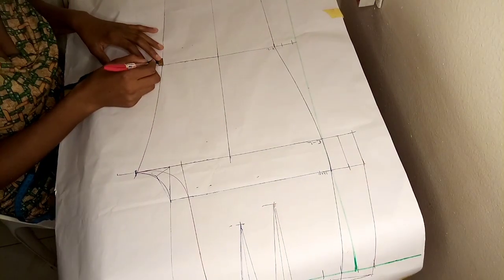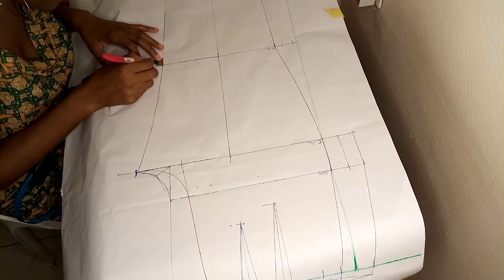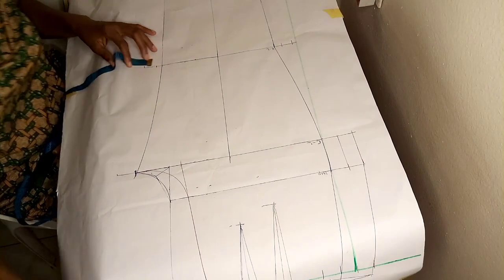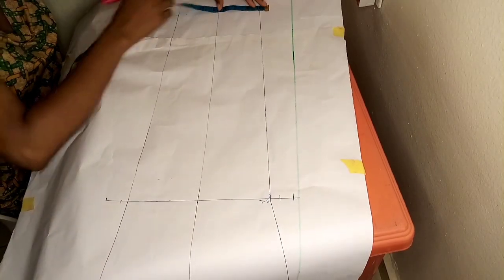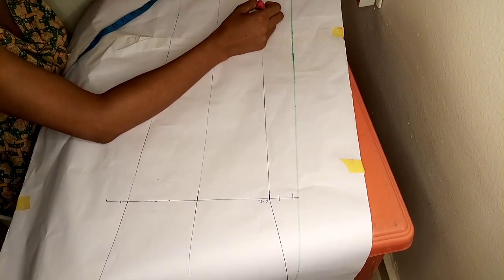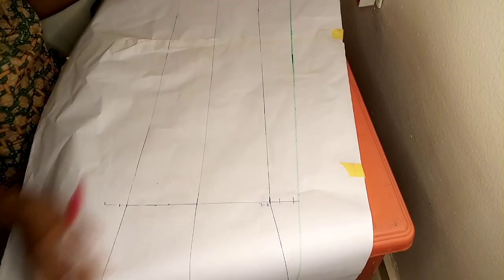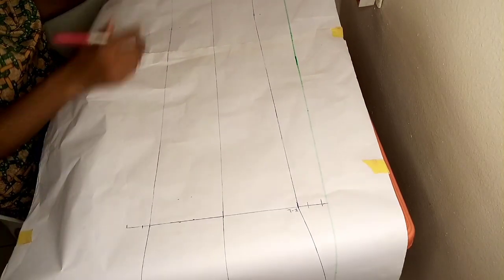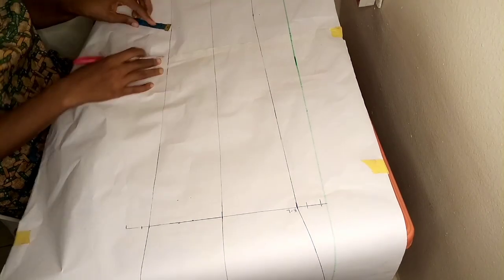You come here, you add 0.5. The same thing here, 0.5. Just add 0.5 on both sides.